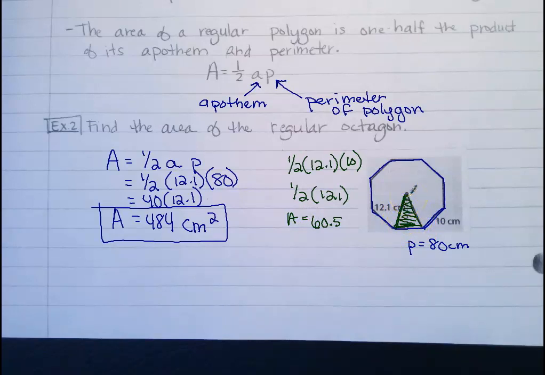But if we want the area of the whole polygon, how many triangles are there? 8. So I would have to take the 60.5 and multiply it by 8 to get all of those in there. And so 60.5 times 8 equals, what do you think? 484. So we could do it that way, and this way is not wrong.